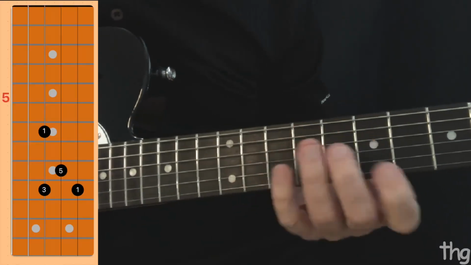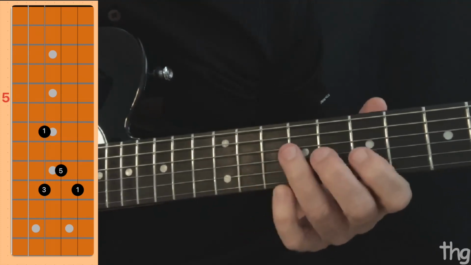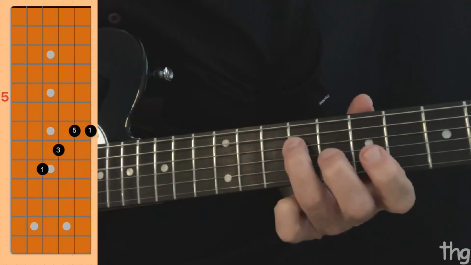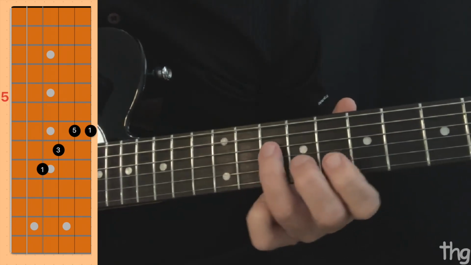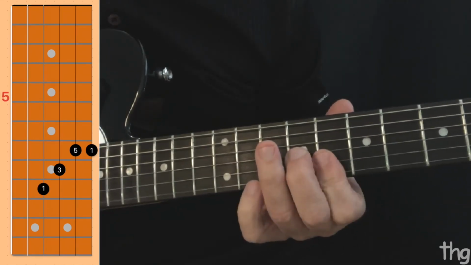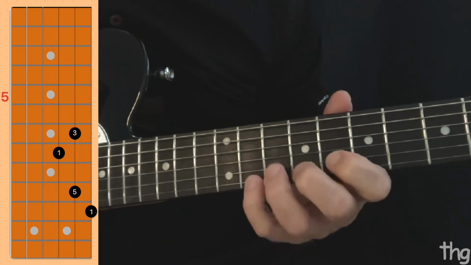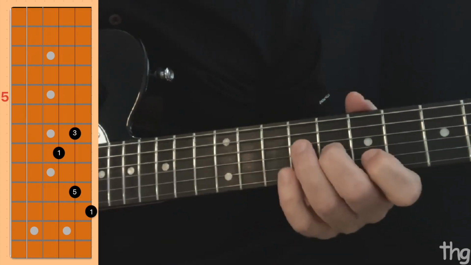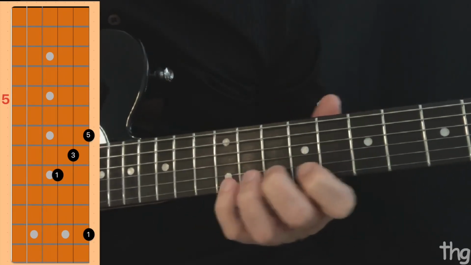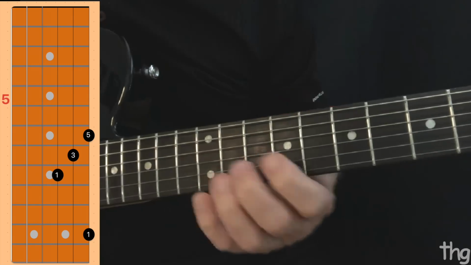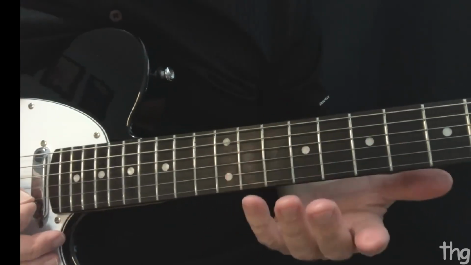On the 4, we get a minor triad. On the 5, we get a major triad. On the 6th, also a major triad. On the 7, we get that diminished again. And then our octave. We should know these both ascending and descending.